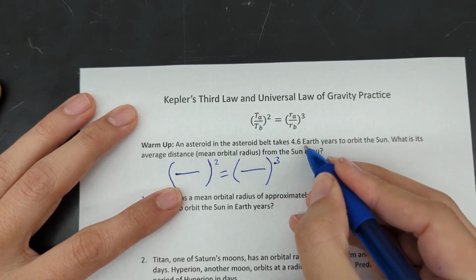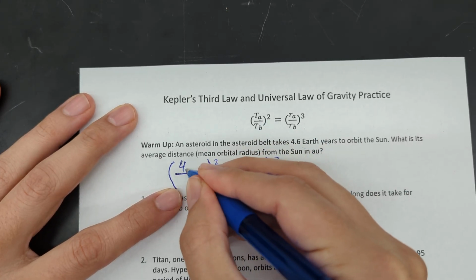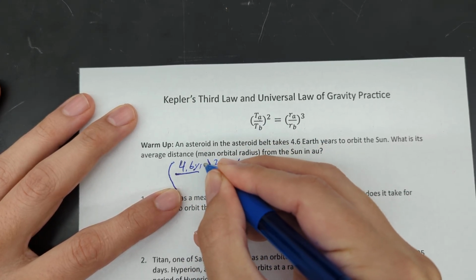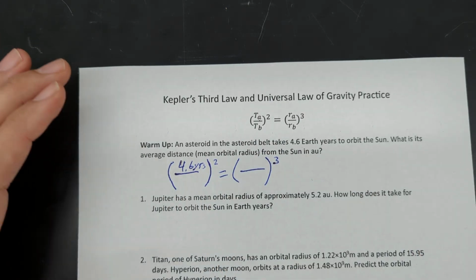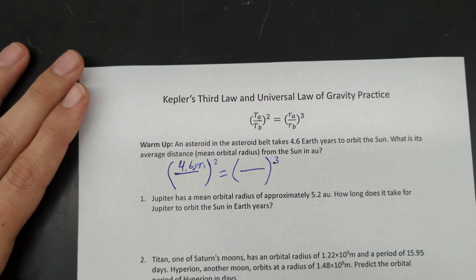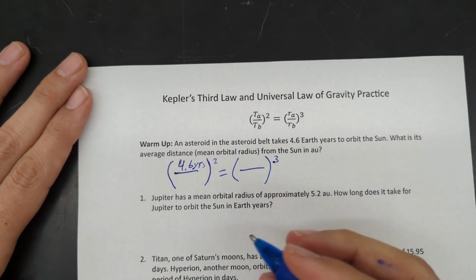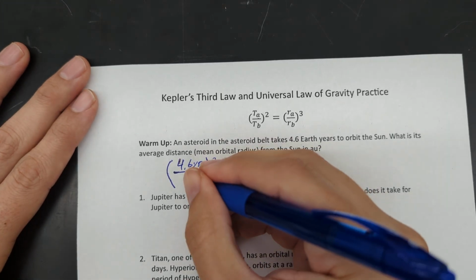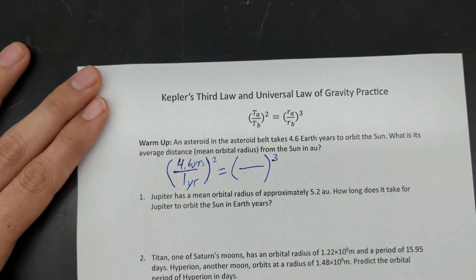So the period of the asteroid is 4.6 Earth years, and the easiest planet in our solar system to compare it to is going to be Earth, because Earth has a period of 1 year. Makes the math really easy.